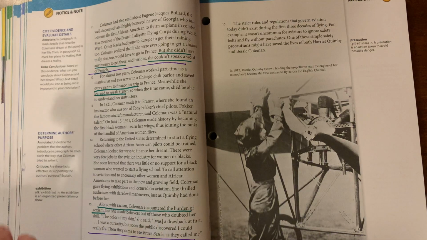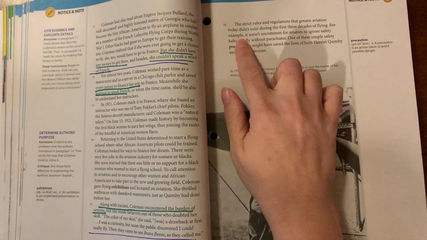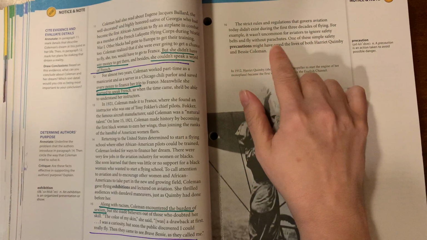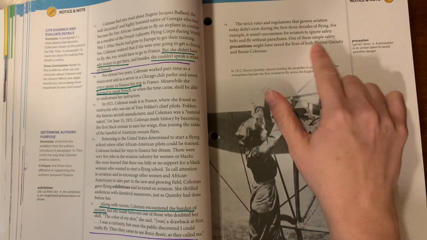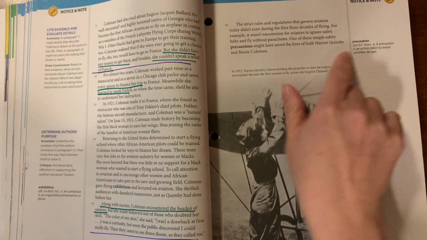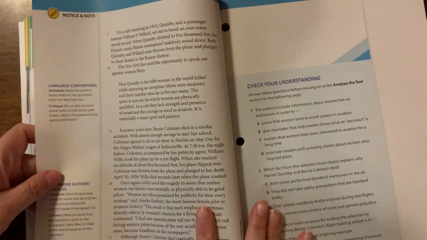Okay. Last section. The strict rules and regulations that govern aviation today didn't exist during the first 3 decades of flying. For example, it wasn't uncommon for aviators to ignore safety belts and fly without parachutes. One of these simple safety precautions might have saved the lives of both Harriet Quimby and Bessie Coleman.